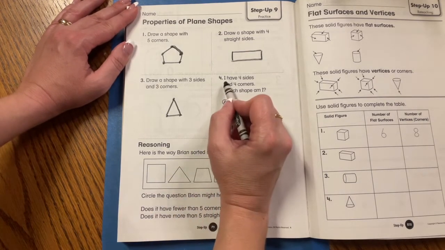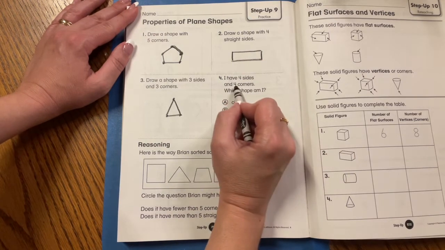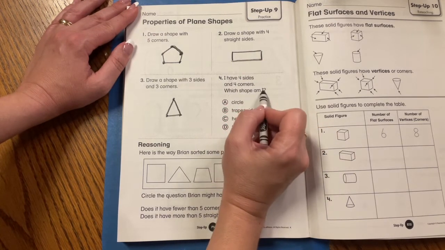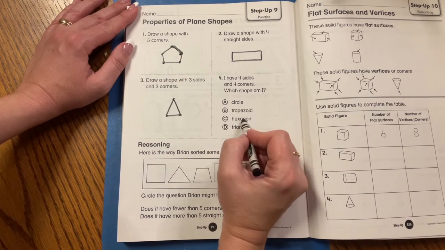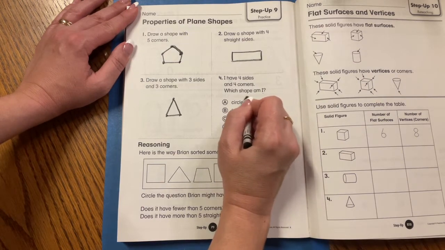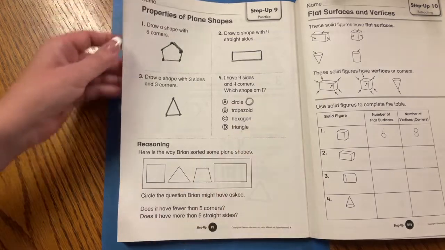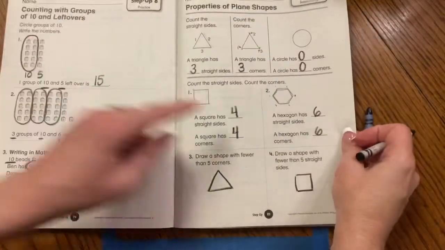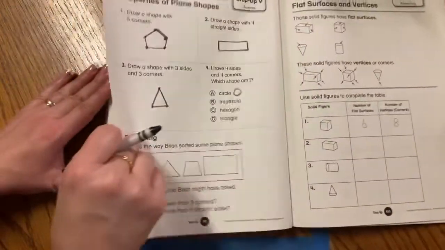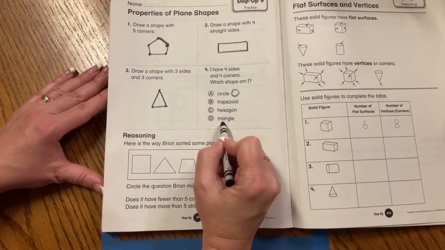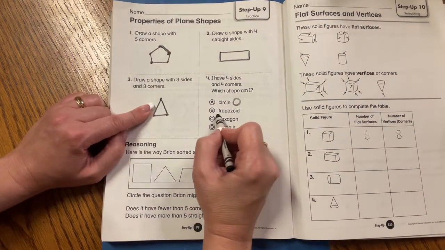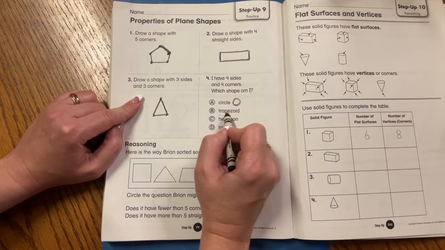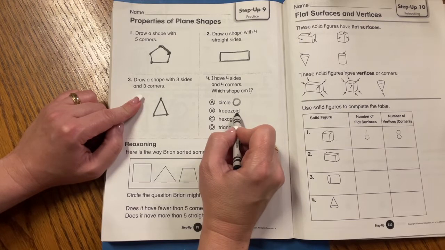Okay, here's a clue. I have 4 sides and 4 corners. Which shape am I? Circle, trapezoid, hexagon, or triangle? Oh my goodness. Well, we know a circle is round. We know a hexagon has 6 straight sides and 6 corners, so it can't be that. A triangle has 3 sides and 3 corners. So it must be this shape. It's called trapezoid. Have you ever seen a trapezoid?